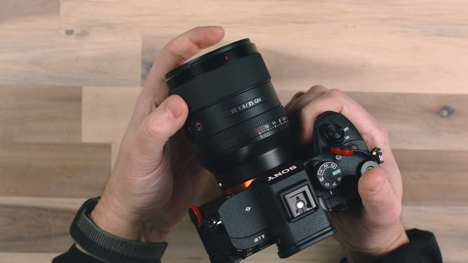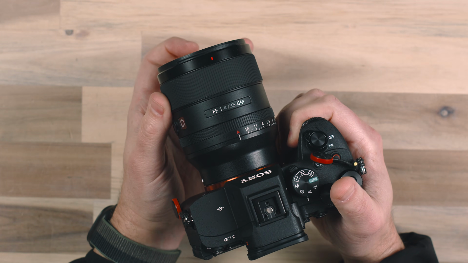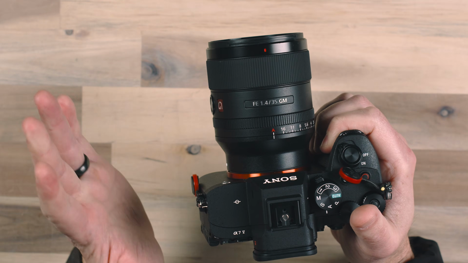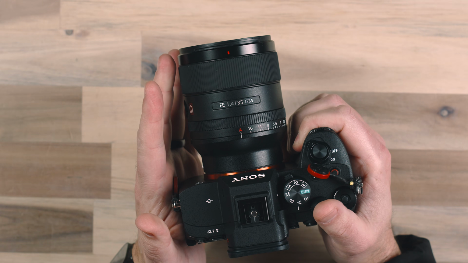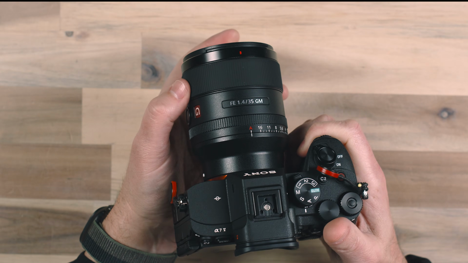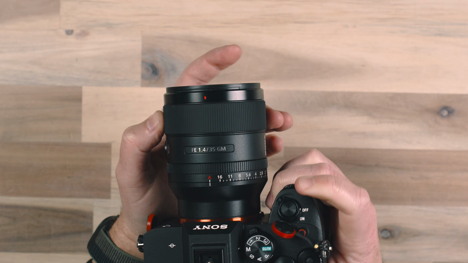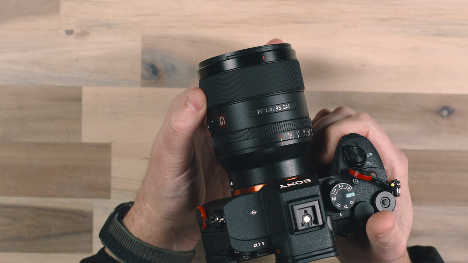We then also have our focus ring on the lens, which by default, if you're in autofocus mode, is not going to do anything because your camera is automatically focusing for you. If you switch this lens into manual focus mode, then controlling focus will happen with this ring manually. If you press down the shutter a little bit, the camera will not try to focus for you. It will only change focus when you adjust the focus ring.